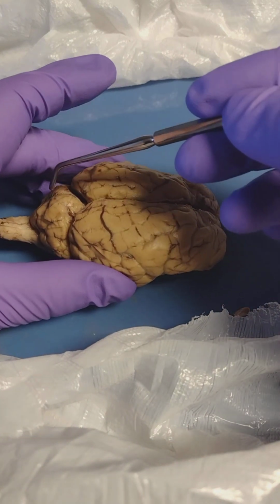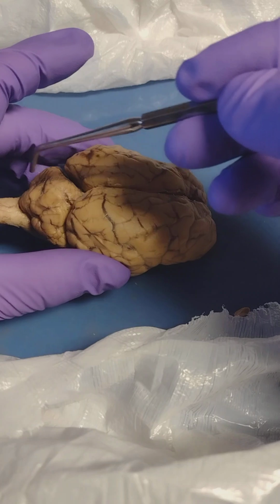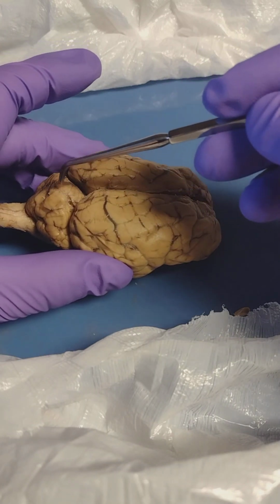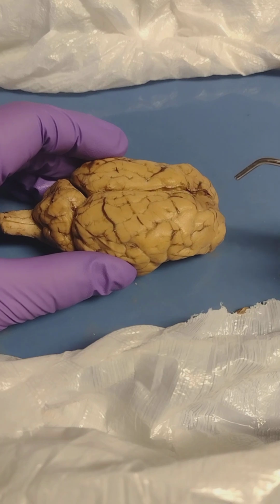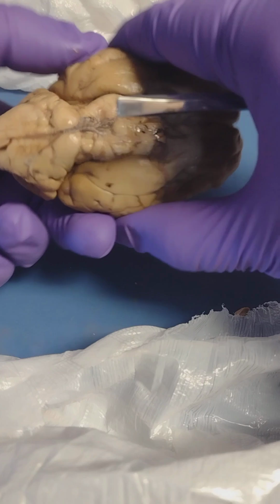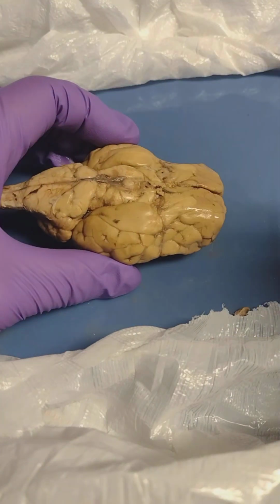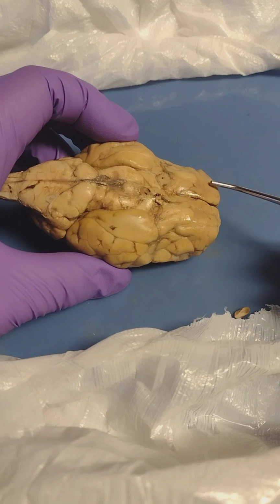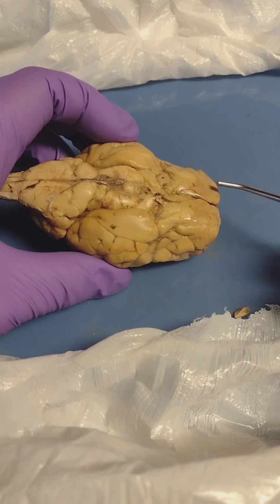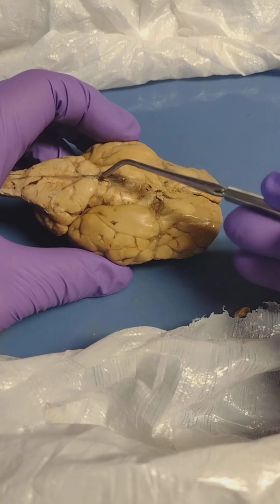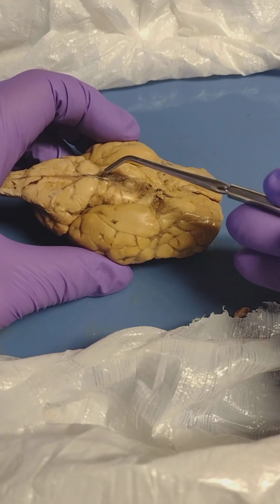And as you can see back here, we have the cerebellum. It's kind of hard to see, but it is divided by a midsection called the vermis. And then the cerebellum is used for balance and muscle coordination. On the inferior part of the brain here, you're going to find the olfactory bulb, which is located right here and here. And then back here, at this X-shaped structure, you have the optic chiasma.